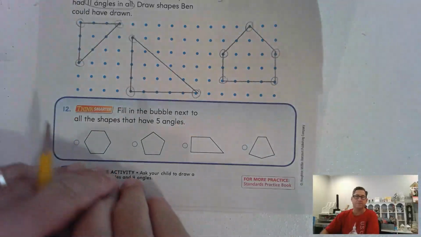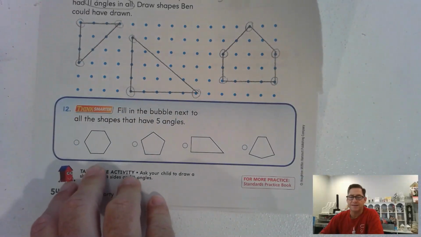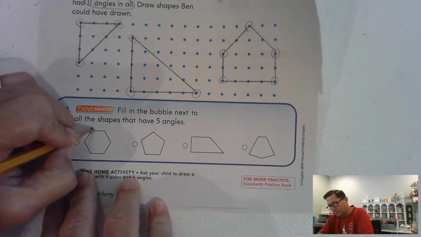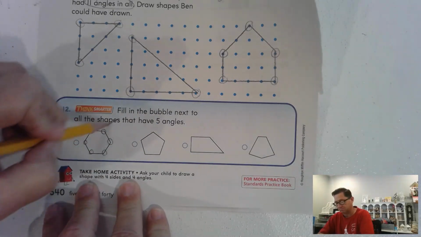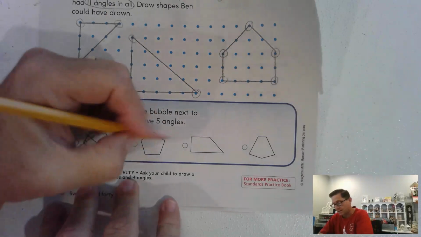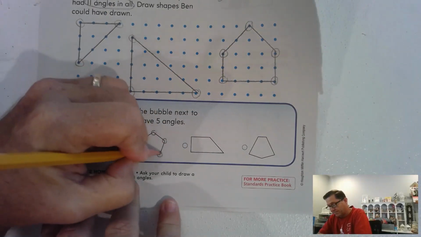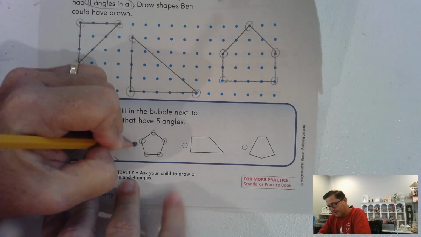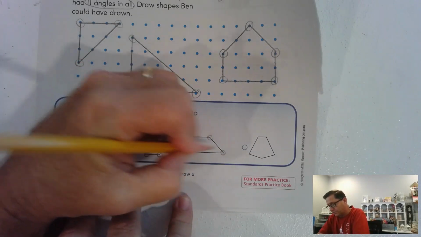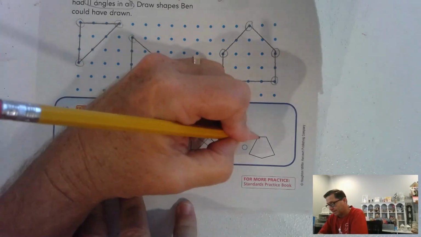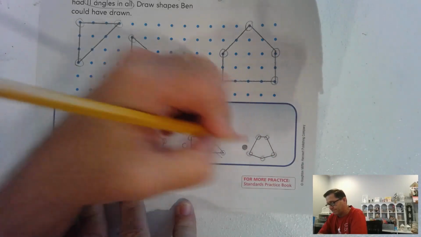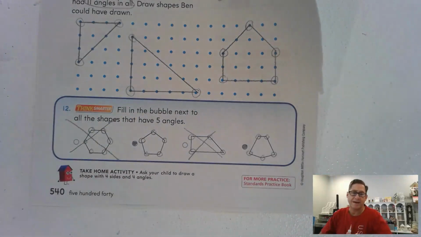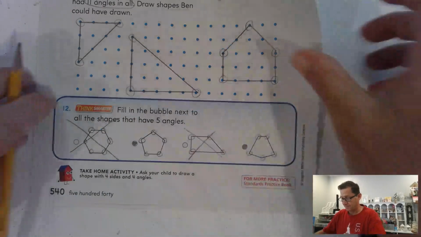And finally, number 12. Fill in the bubble next to all the shapes that have 5 angles. Well, let's go ahead and count them. 1, 2, 3, 4, 5, 6. Not that one. 1, 2, 3, 4, 5. That one has 5. 1, 2, 3, 4. 1, 2, 3, 4, 5. Okay, so all I did was circle the angles and bubbled in the ones that added up to 5.